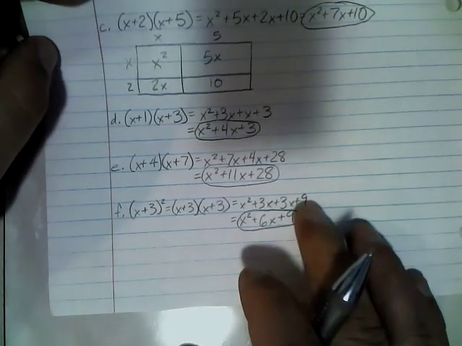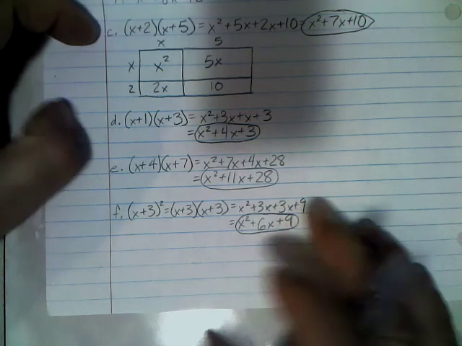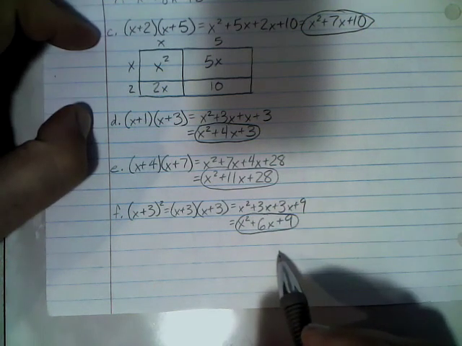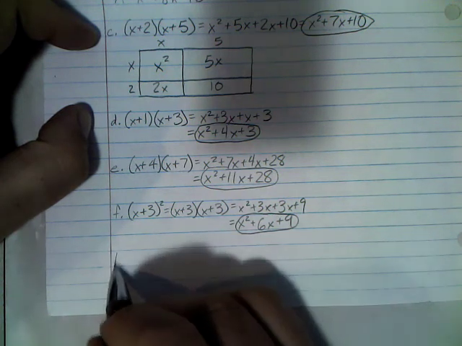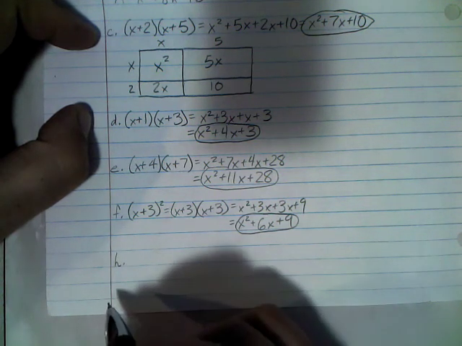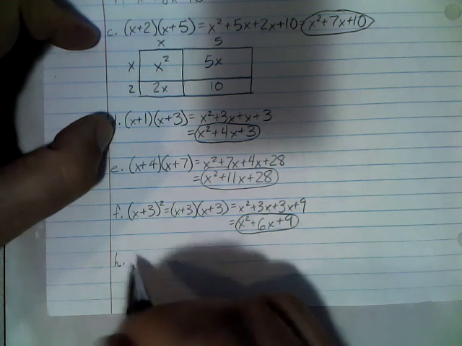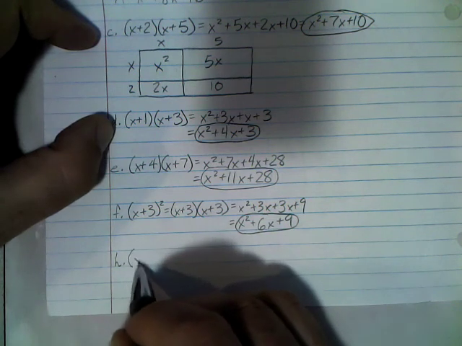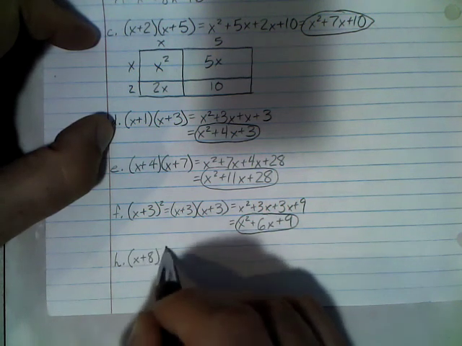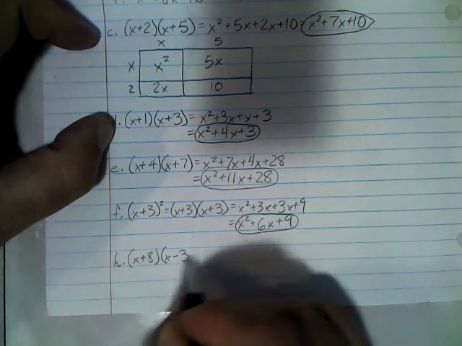All right. We're going to go ahead and move on actually to letter H. We're not going to do all of these today. So moving on to letter H, I have x plus 8 times x minus 3.